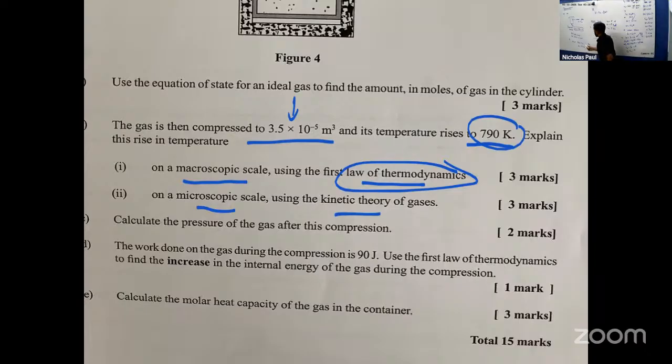If you compress it, work is done on the gas, right? And when work is done on the gas, the internal energy will what? Internal energy is proportional to what? Temperature. Right? That's what they want.